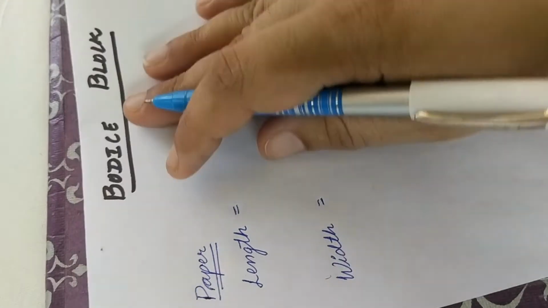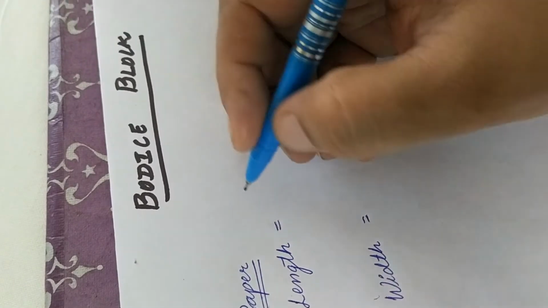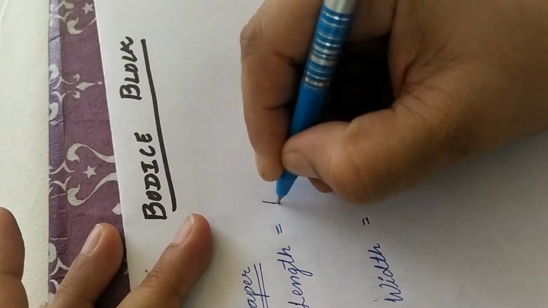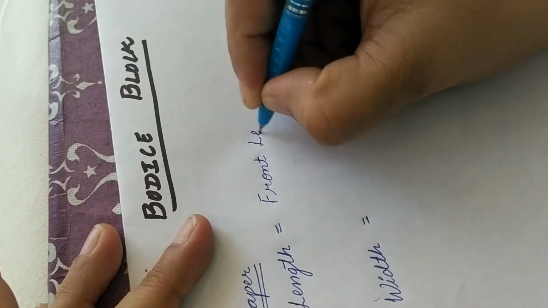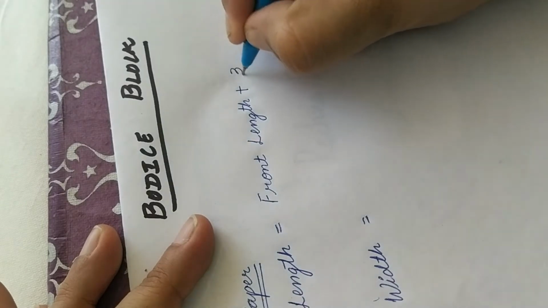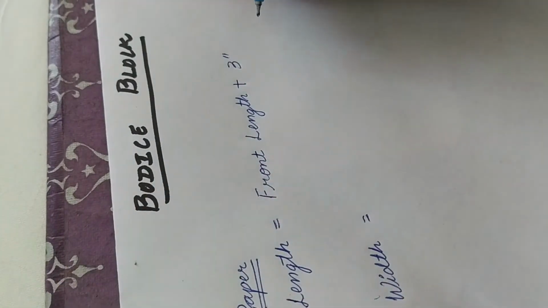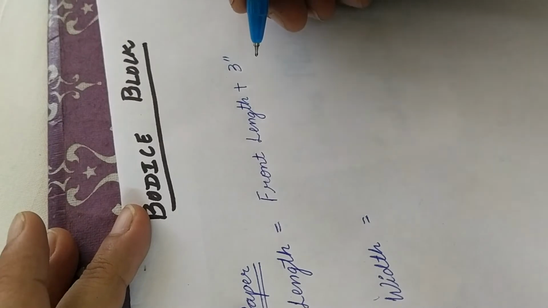So, what should be the length that we take for the block development? It should be the front length plus 3 inches. This is the formula that we follow for the selection of or marking for the paper, length of the paper.